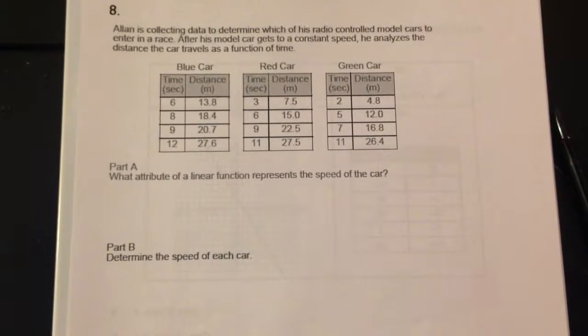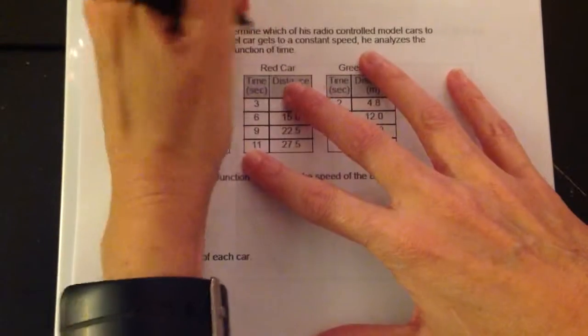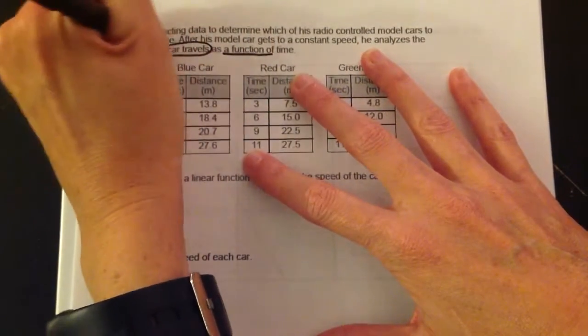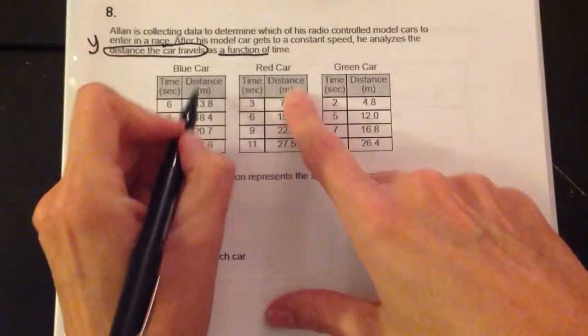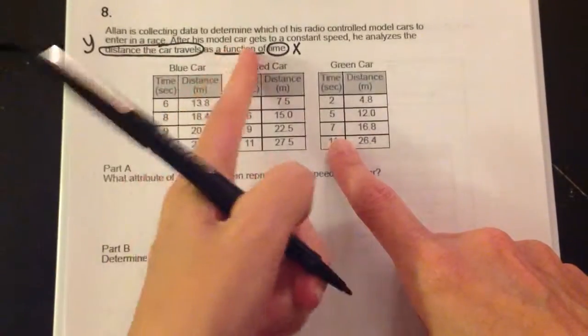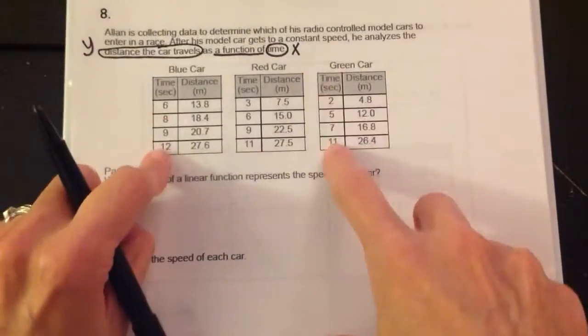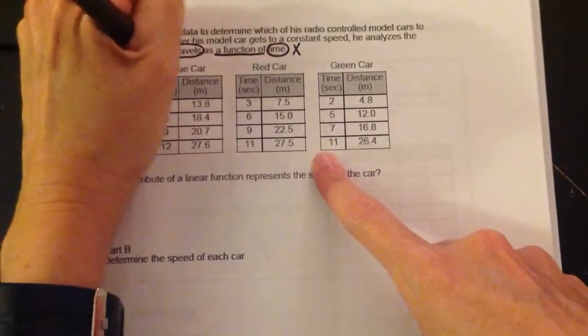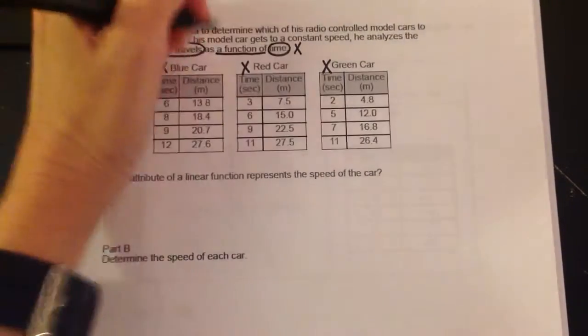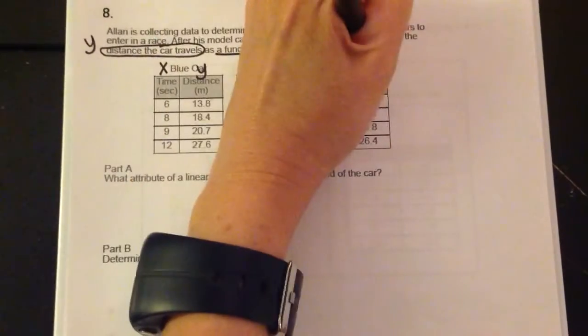Question number 8. Alan is collecting data to determine which of his radio-controlled model cars to enter the race. After his model car gets to a constant speed, he analyzes the distance the car travels as a function of time. Remember, "as a function of" is a clue phrase. The distance the car travels is y, which you see in the column. Distance is y, and time is x because it comes after the phrase "as a function of." Time is in the x column. If you forget the clue words, time is always your x value and the other unit of measurement is your y value.